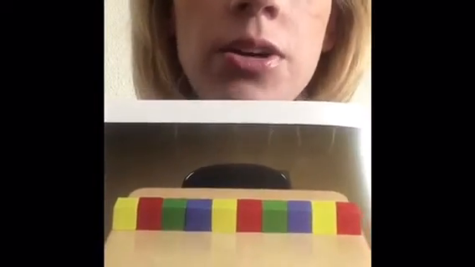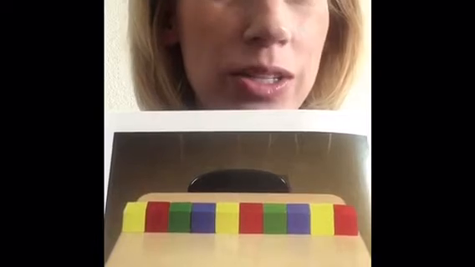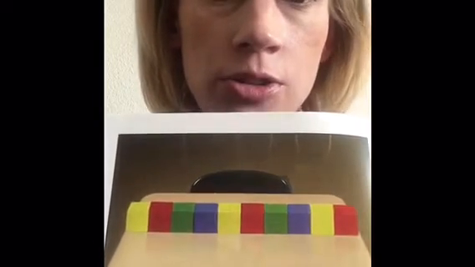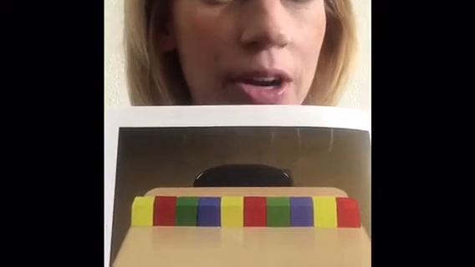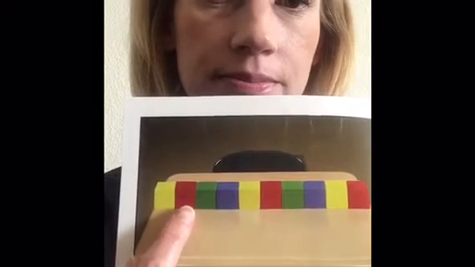"My desk is as long as 10 blocks." Oh my goodness, look at that. You know, these kind of remind me of Legos. Could Legos be a non-standard unit of measure? They sure can, as long as they're all the exact same size and the exact same length. Let me ask you this, does color matter whenever you're measuring? No, color doesn't matter. It just matters if it's the exact same size.